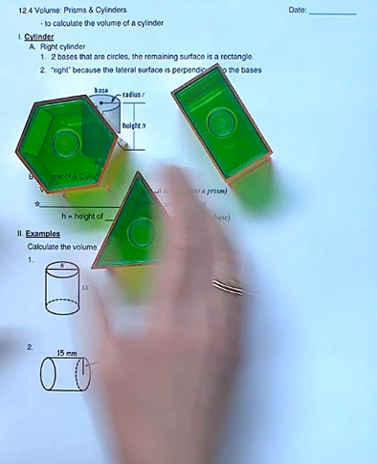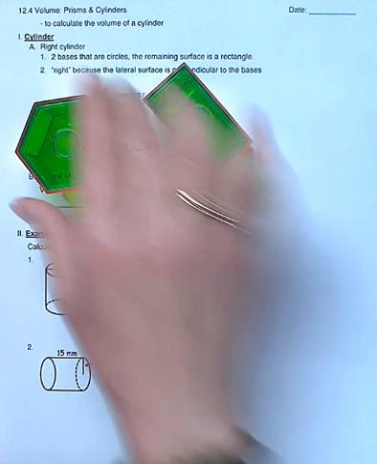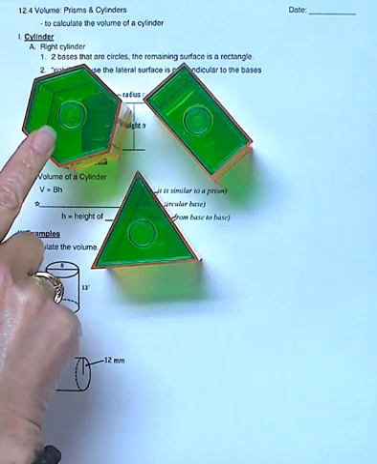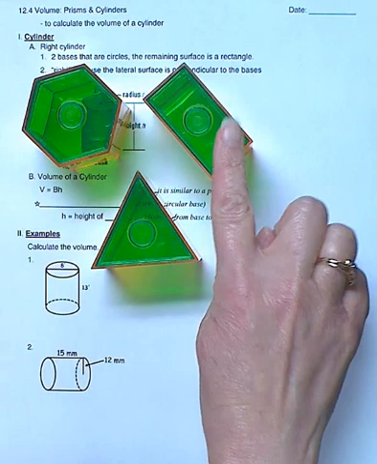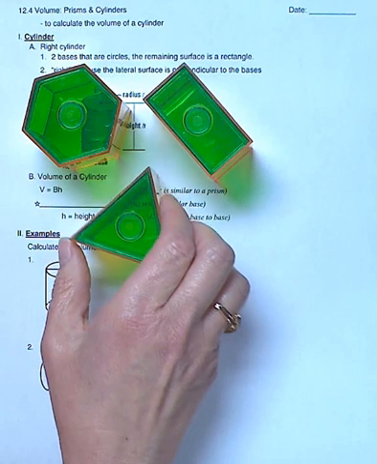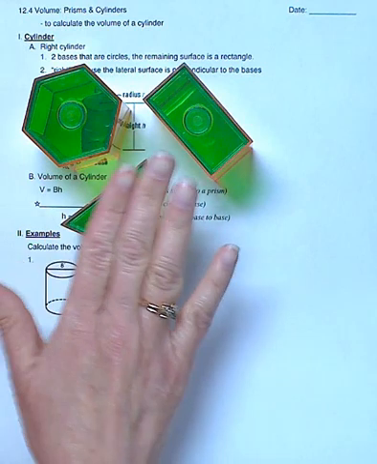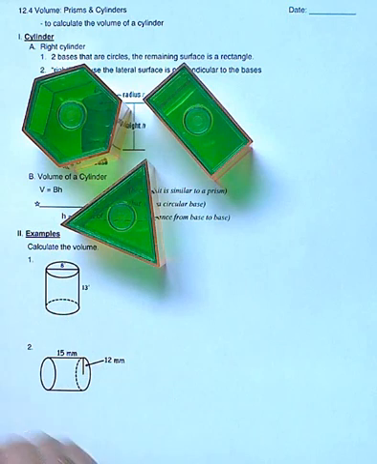This particular prism has two bases of rectangles. This one has two bases of hexagons. So this is a hexagonal prism, a rectangular prism, and a triangular prism. And we said these are prisms because they're made up of polygons. They're also prisms because the lateral faces, or the faces that join the bases, are rectangles.